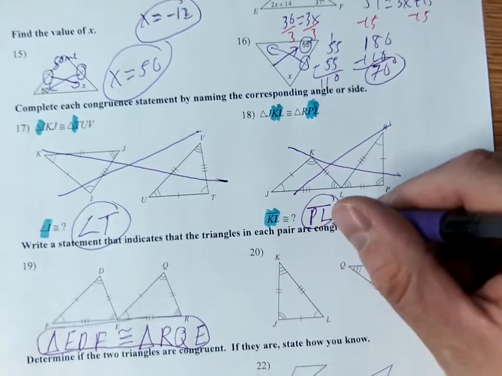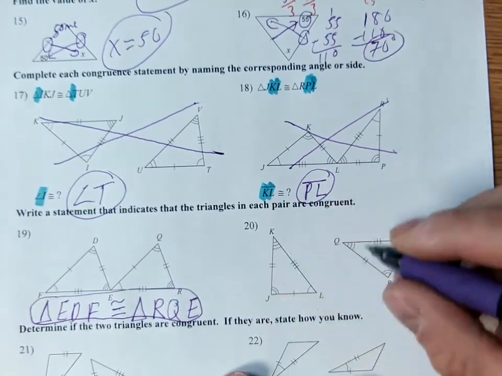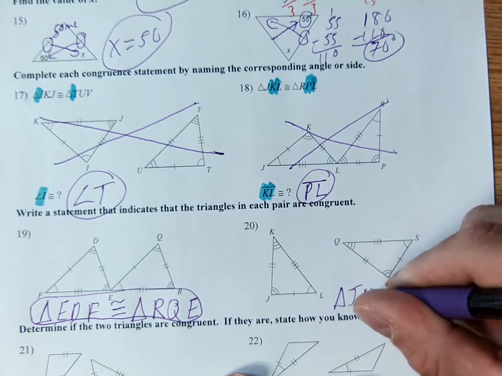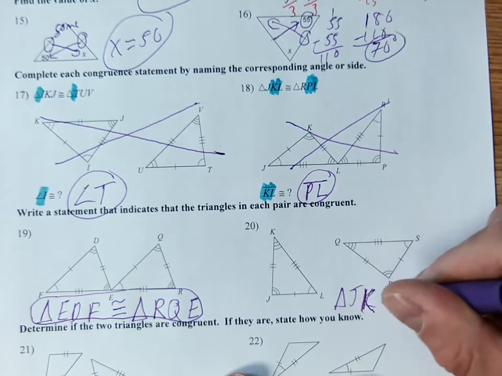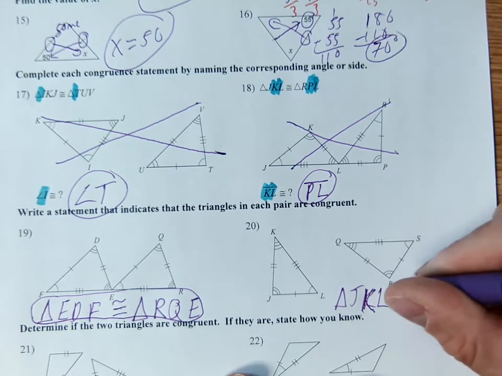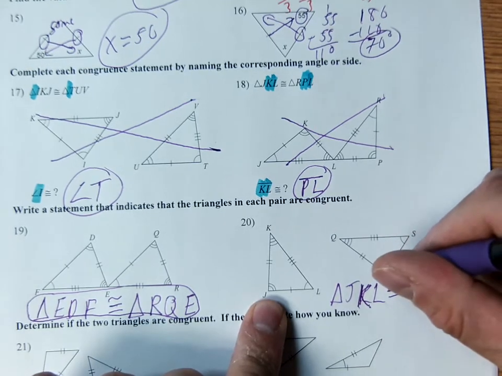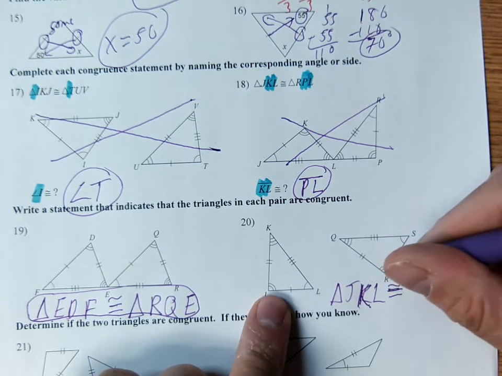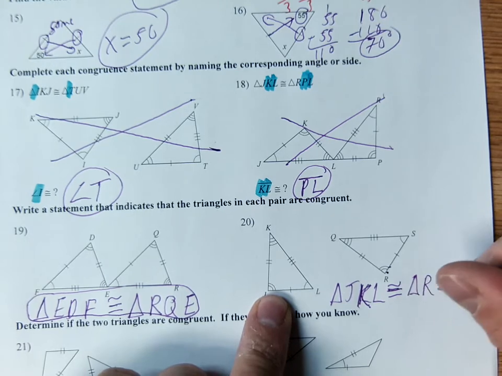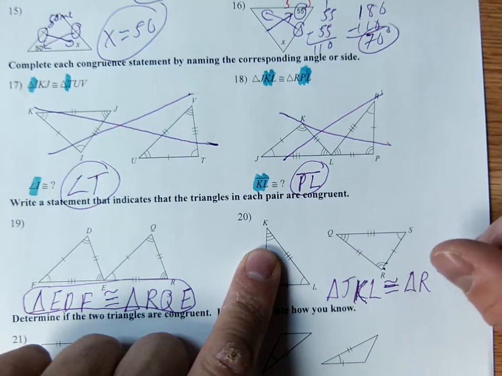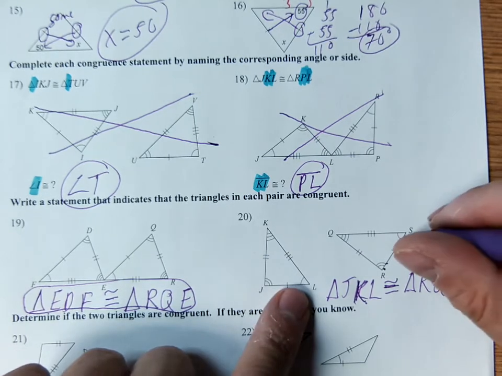Alright, this one. JKL. I'm trying to keep it alphabetical on the left-hand triangle. You do not have to do that. Is congruent to or equal to. J is equal to R. This one has 2 marks, this one has 2 marks. K is equal to Q. L is equal to S.